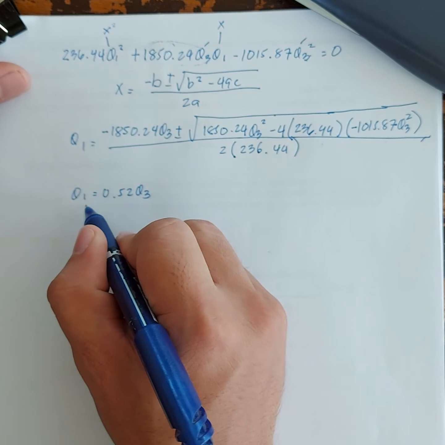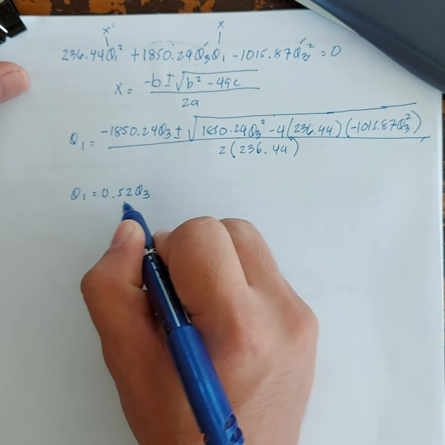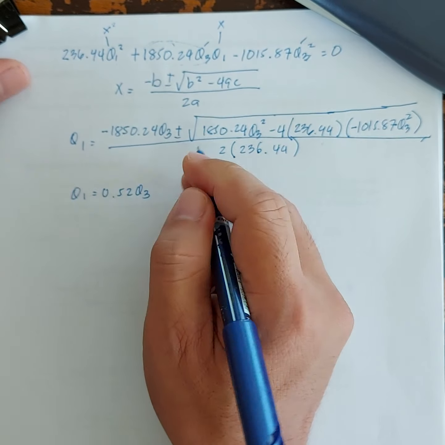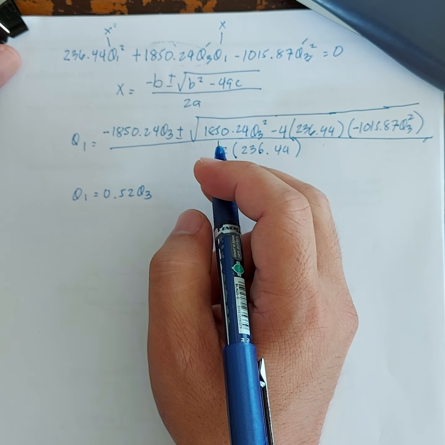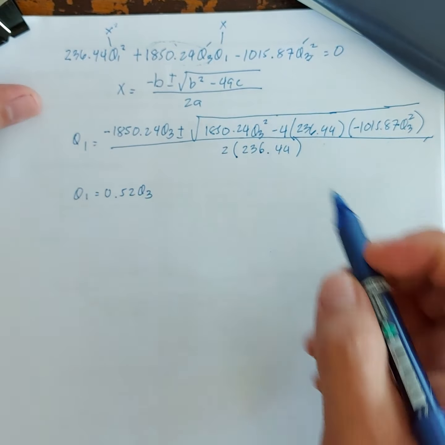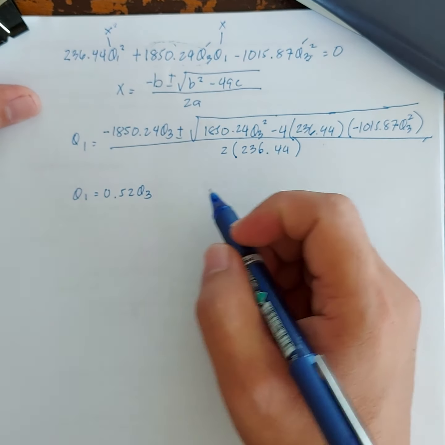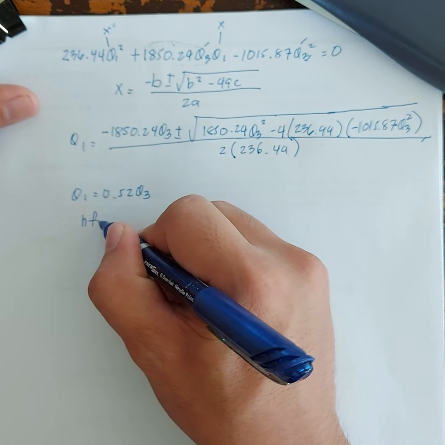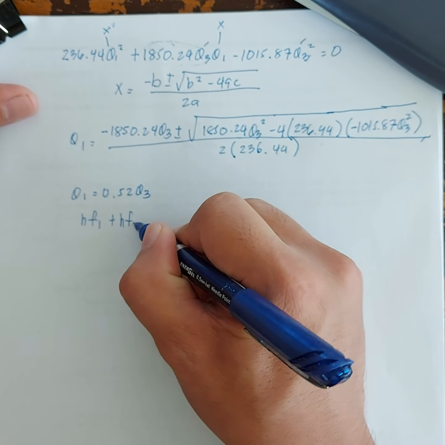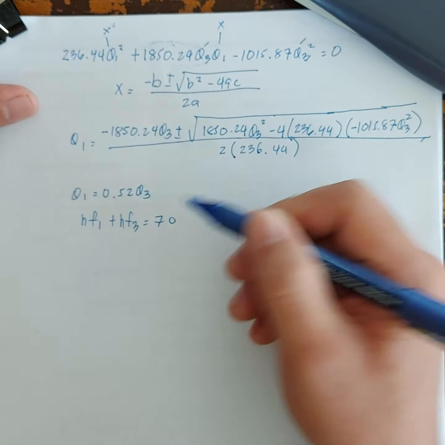Okay, and since we already have a relationship or an expression of Q1 in terms of Q3, now we can solve for the discharges. Okay, so remember yung hindi natin pinili kanina na equation. So we have HF1 plus HF3 equals 70.